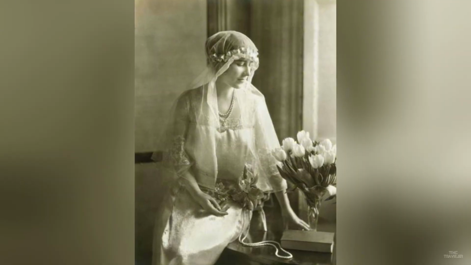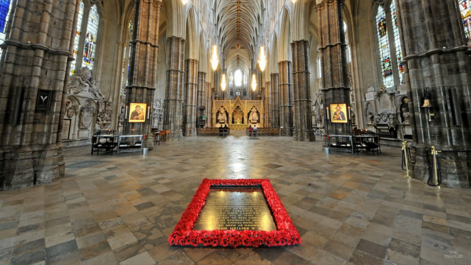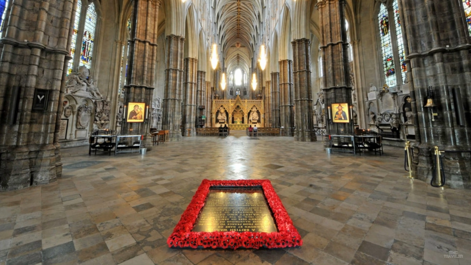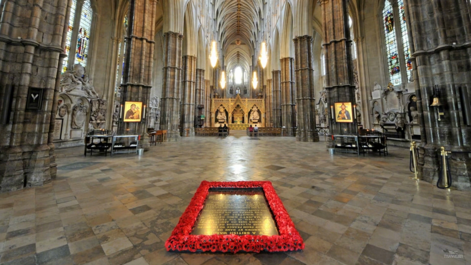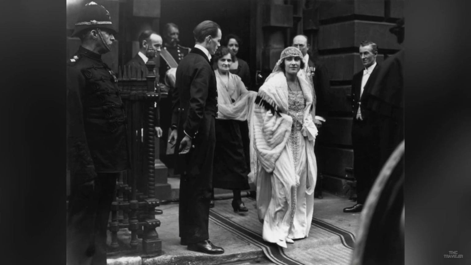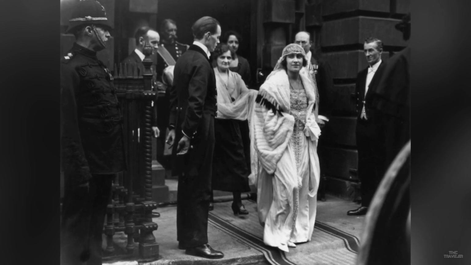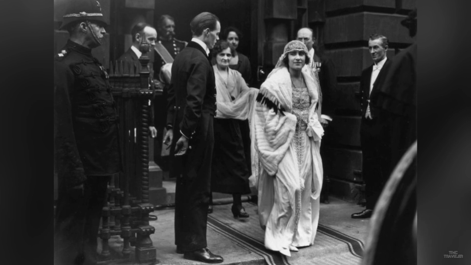Instead of placing her bridal bouquet on the altar, as was customary, Elizabeth laid it at the tomb of the unknown warrior in the abbey, in memory of her brother Fergus and of those who had fallen in the Great War. That gesture was widely appreciated by the public and reinforced the image of simplicity, sensitivity, and patriotism that she projected.